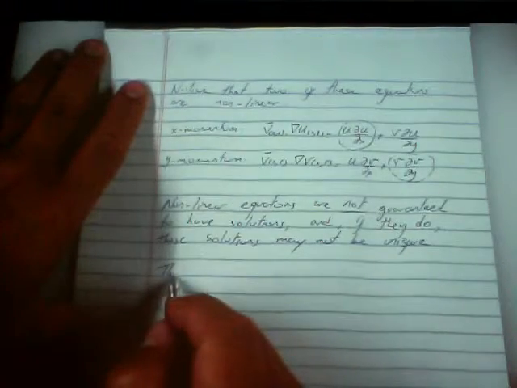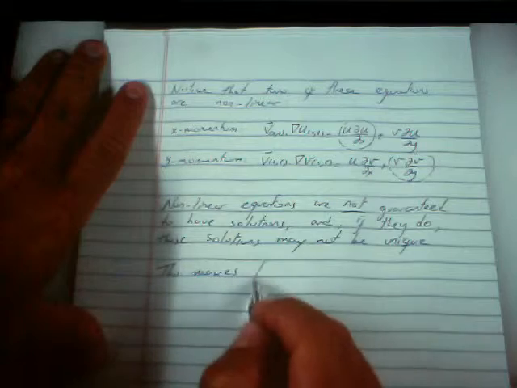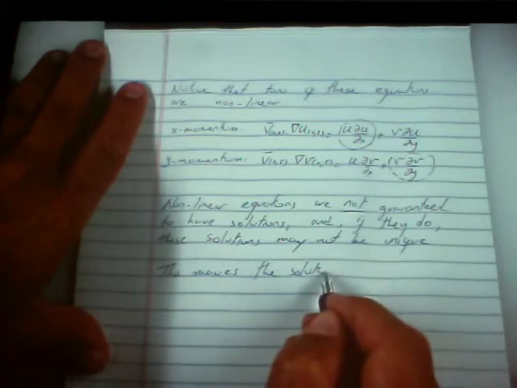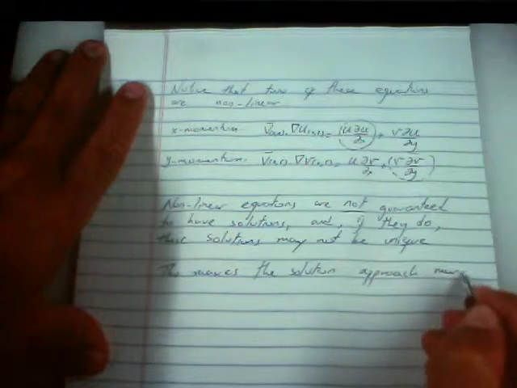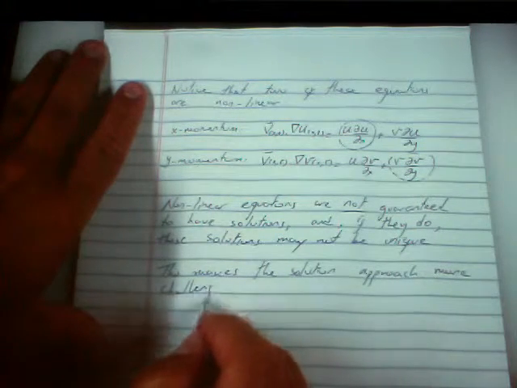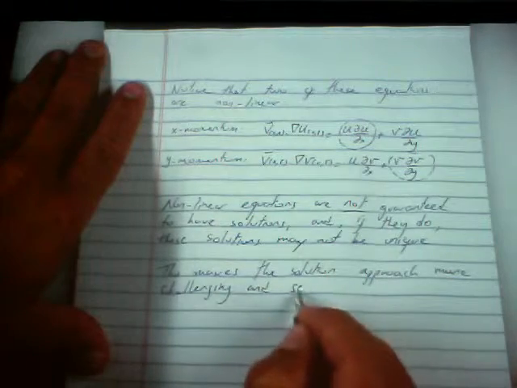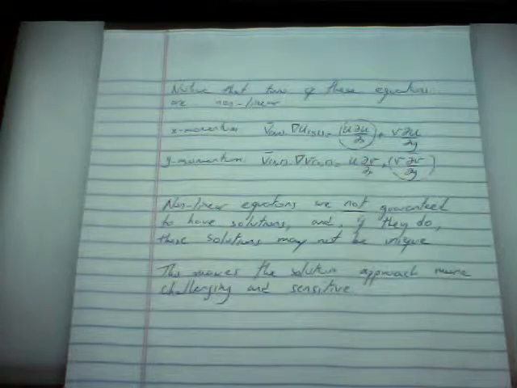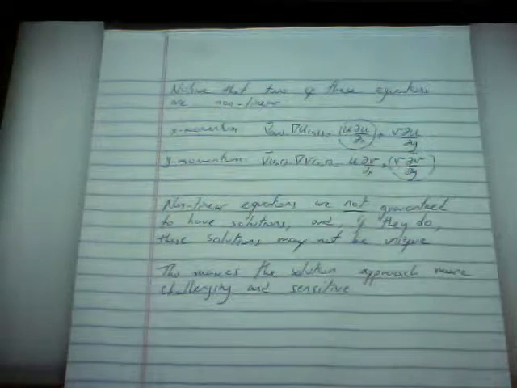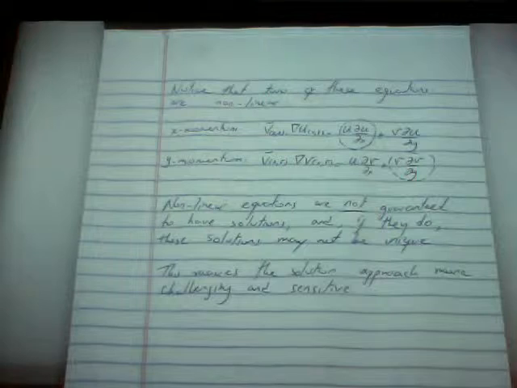This makes the solution approach more challenging and sensitive. You have to worry about many other things. Okay, so equations are nonlinear. Big problem.